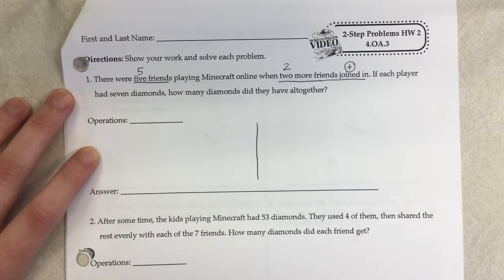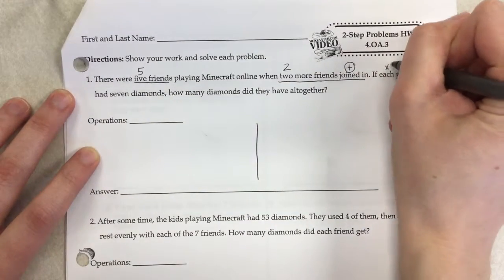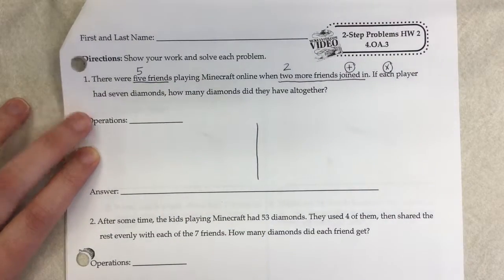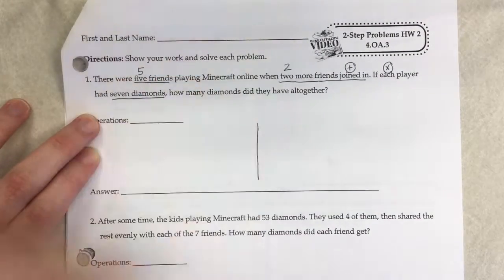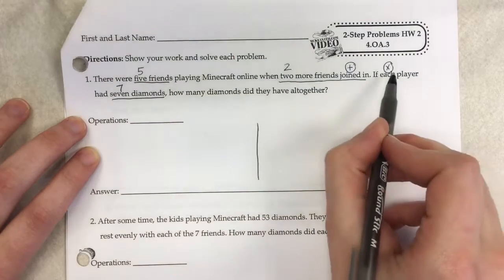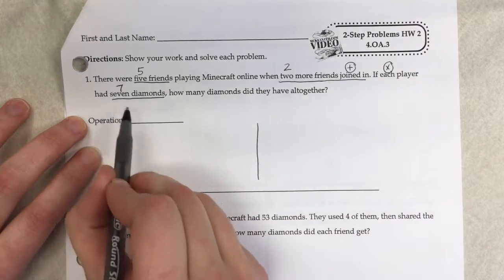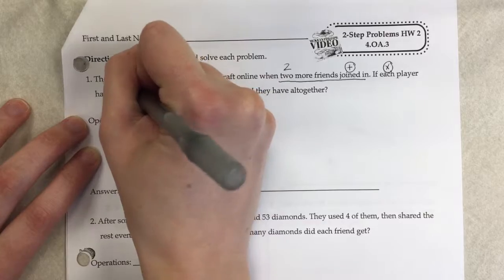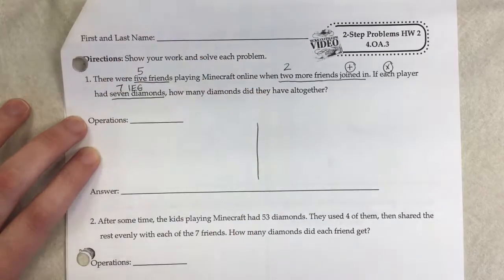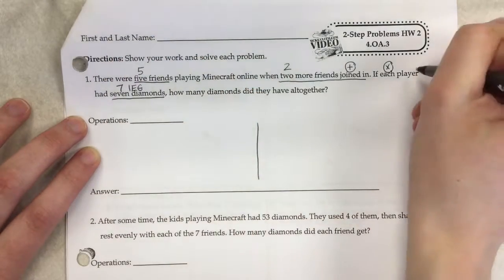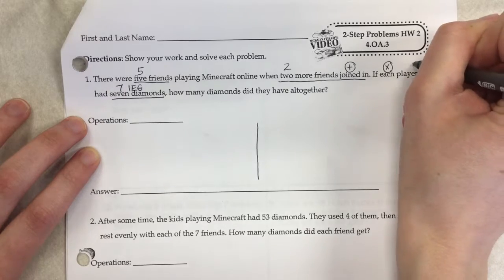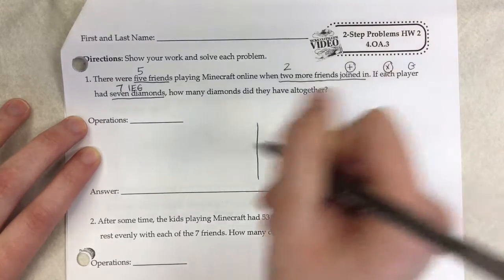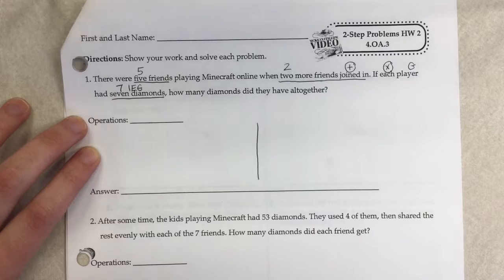Then I see if each player, I know every time I see each, I should be multiplying. Each player had 7 diamonds, underline that, put 7 in standard form there. So let me think about this. Each player has 7 diamonds. So there's 7 diamonds in each group. So I'll label this with IEG for in each group. My players are my groups, because that's where all of the diamonds are going. There's 7 diamonds in each group for the players.